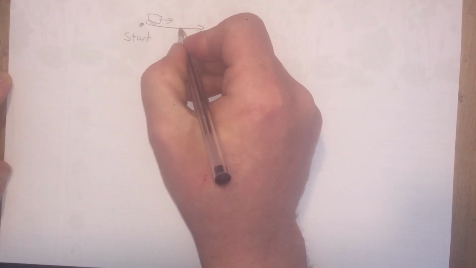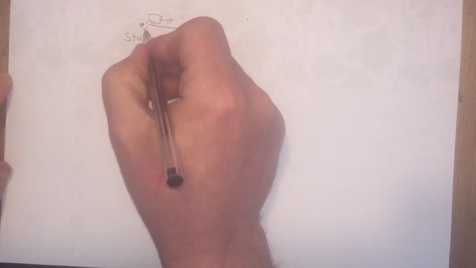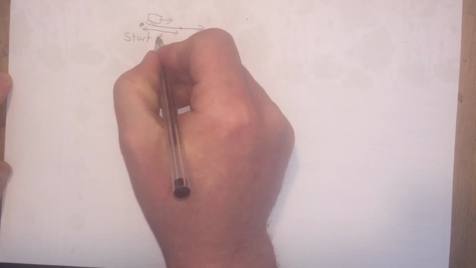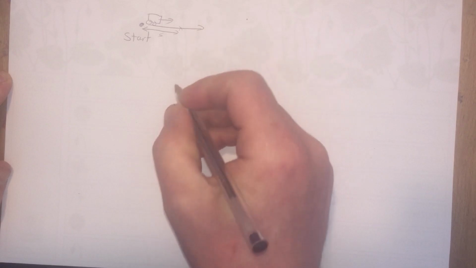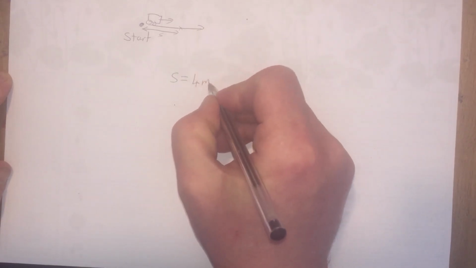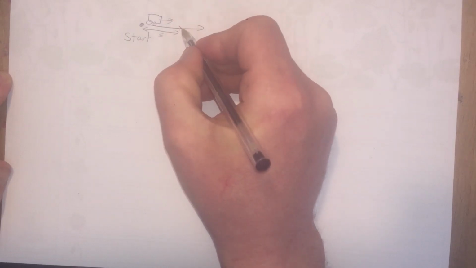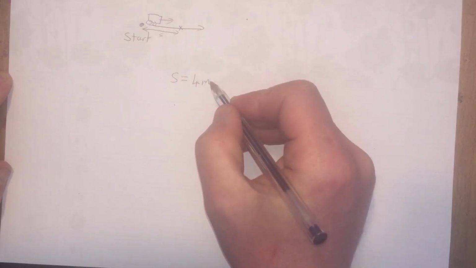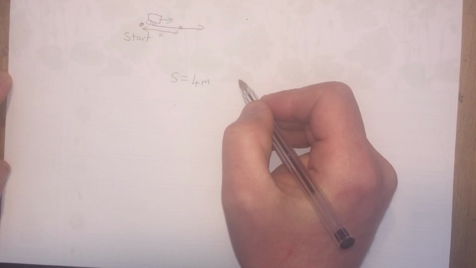Now, at any point along here, it's going to have a displacement. And the displacement is going to be the distance from the start, in this case, because we're only going in one direction. So S here could be, say, 4 meters. So it could be 4 meters when it gets to this point here. It could be 4 meters away from the start. It could be 10 meters.